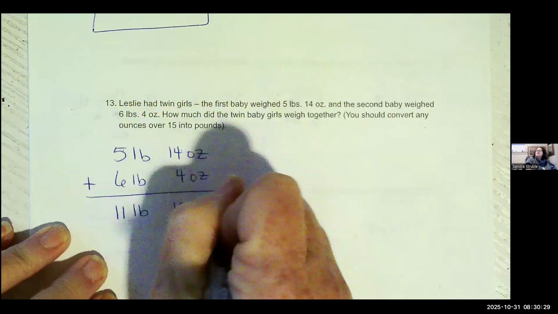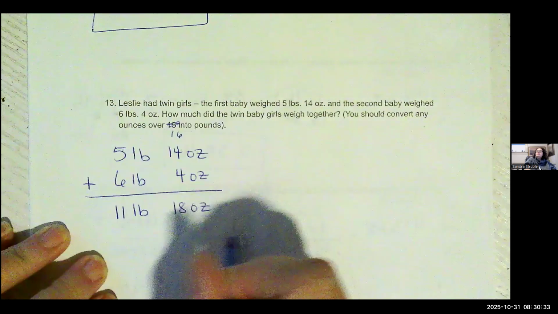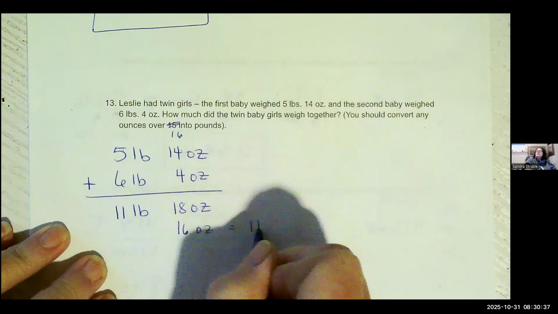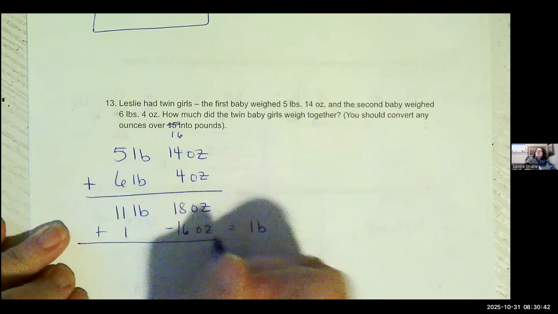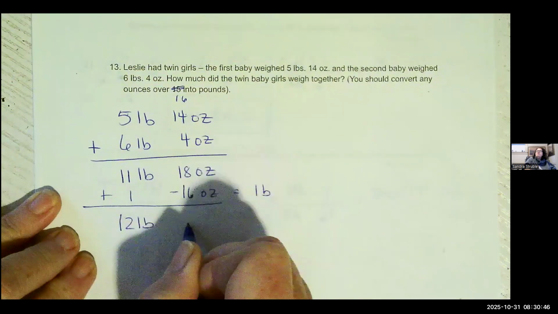Again, this should be a 16 here because 16 ounces is equal to 1 pound. I can add 1 here and subtract 16 here. So 12 pounds, 18 minus 16 is 2 ounces. That's how much the babies weighed together.